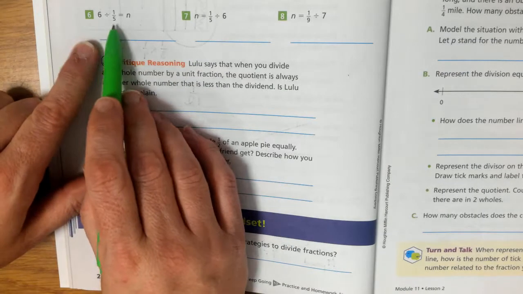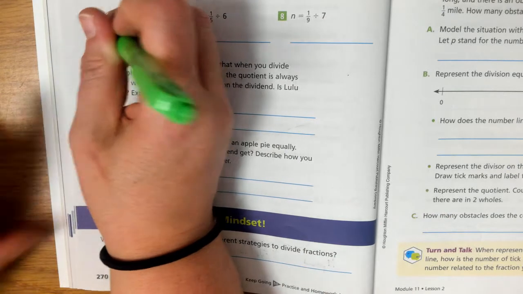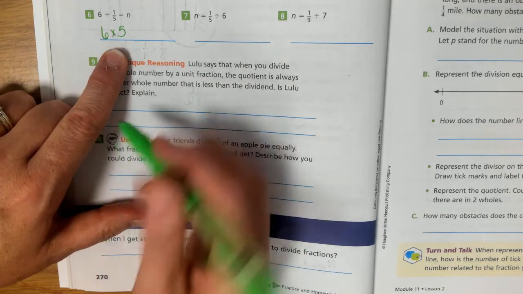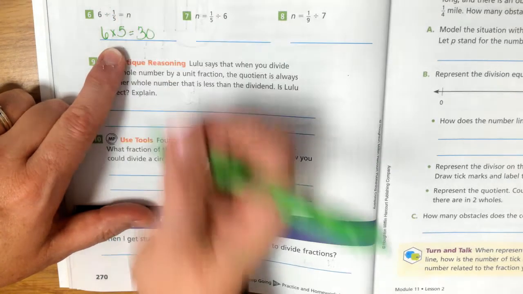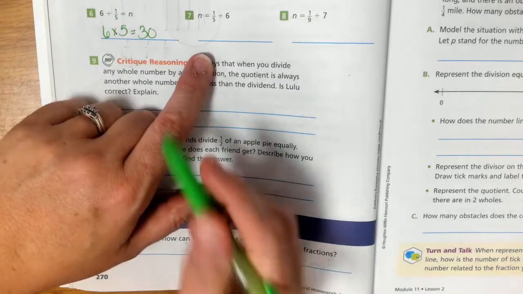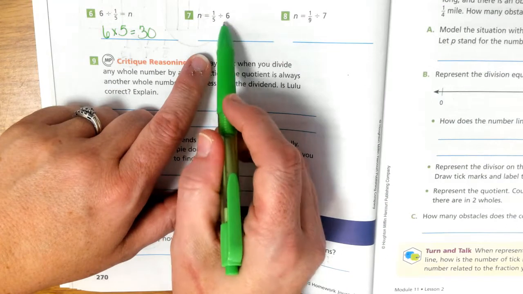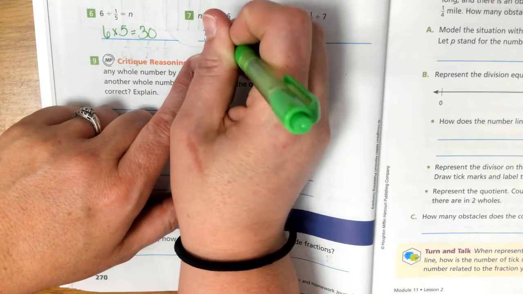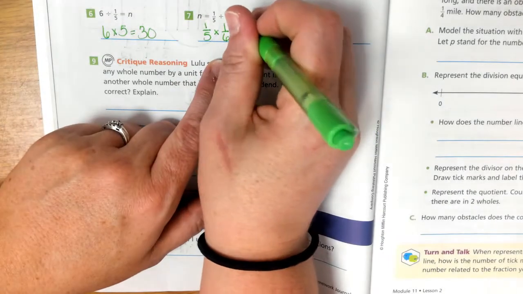Whole number is first, so I'm going to inverse my fraction, which equals 30. Fraction is first, so I have to make my whole number a fraction. 1/30.